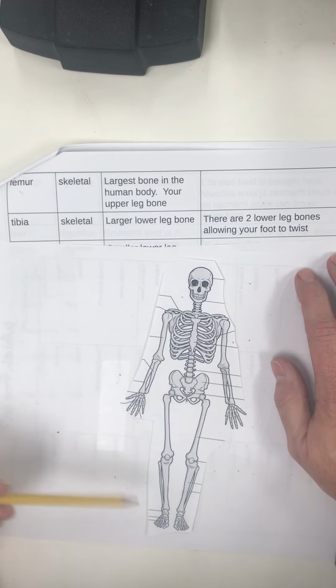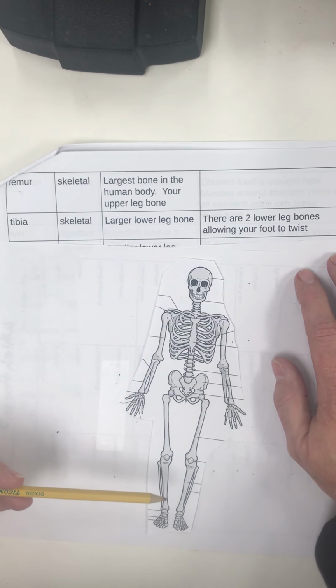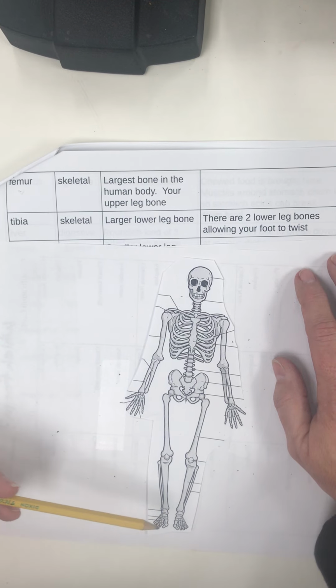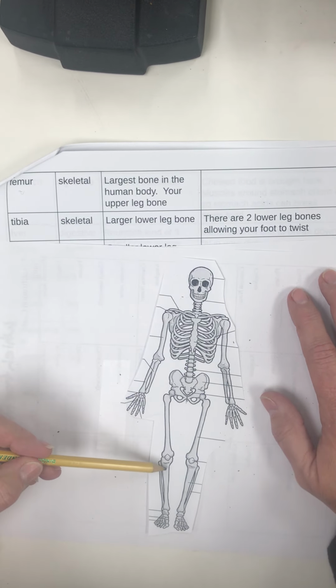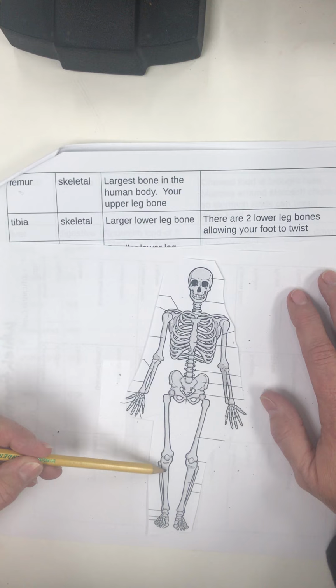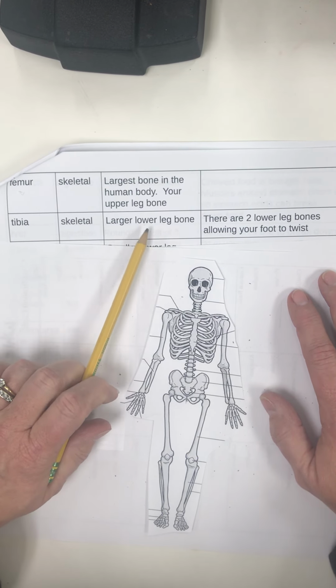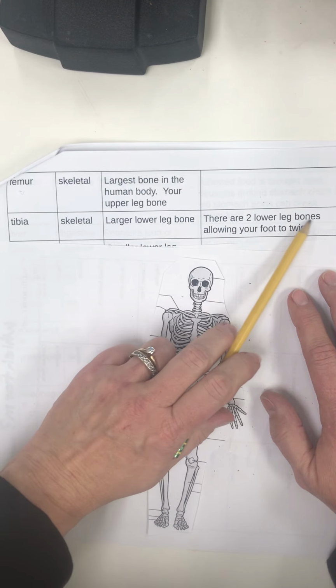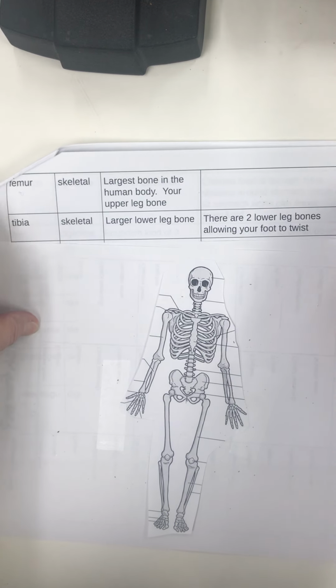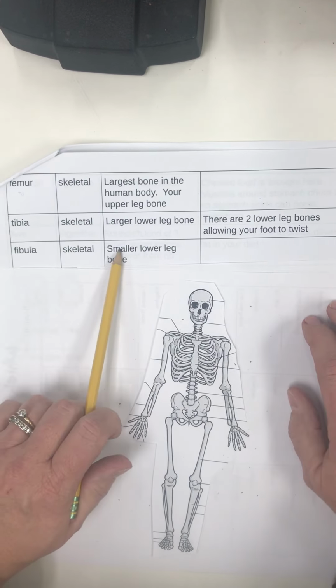Tibia, there's two bones in the bottom of the leg. I've never seen a diagram where it's easy, it's hard to tell the difference. The big bone is the fibula, the small bone is the tibia. So the tibia says larger lower leg bone. There are two lower leg bones allowing your foot to twist, just like your hand. The fibula, smaller leg bone.